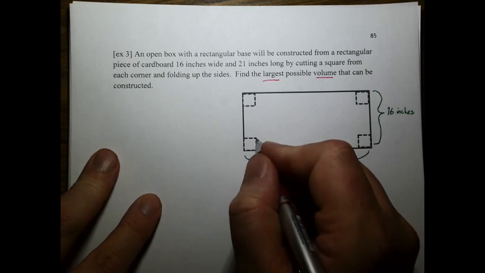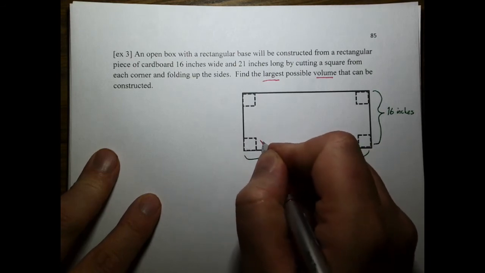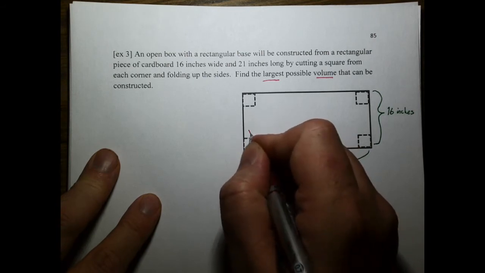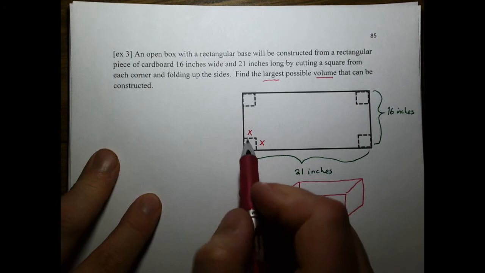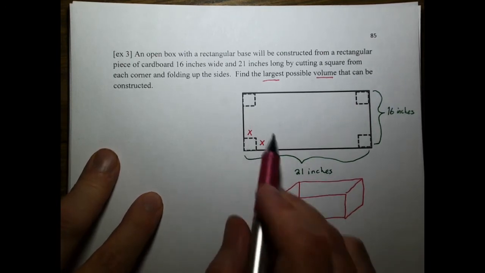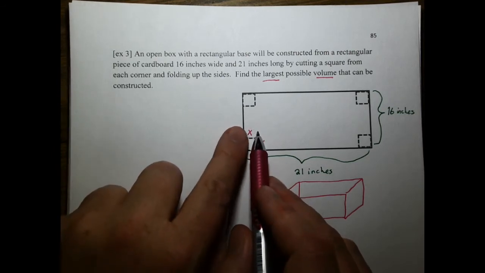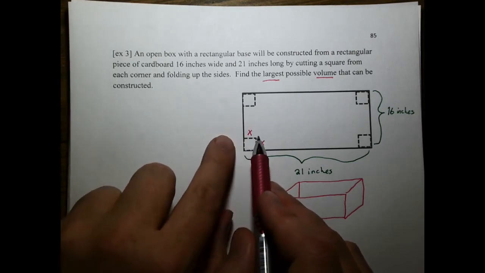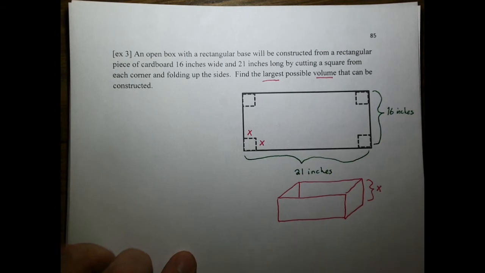We weren't told what size that was, but we know it's a square, so all the sides will be the same. So we'll just call it, say, x. So x inches long. And if you can kind of visualize it here, if you fold this up, the x is going to be the height of your box.